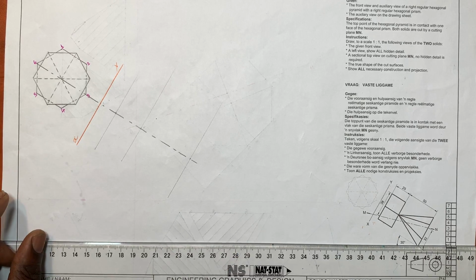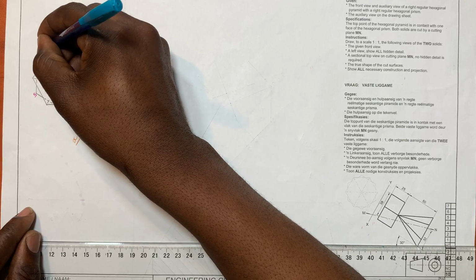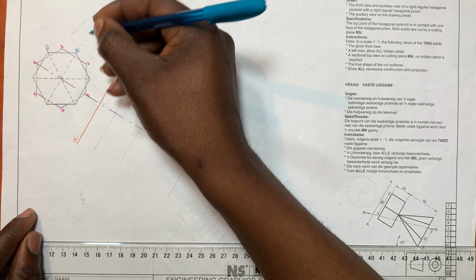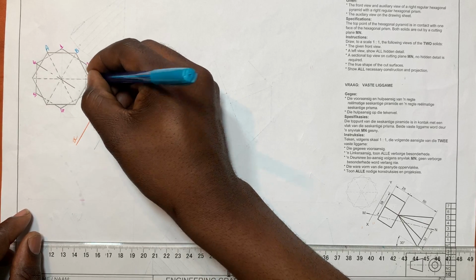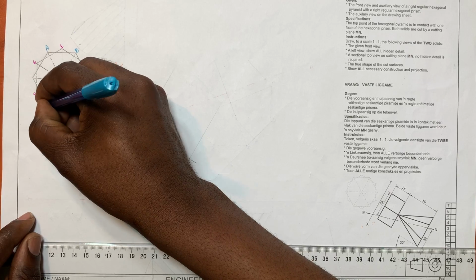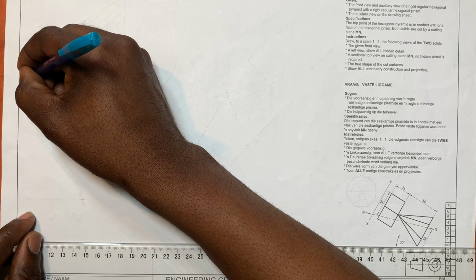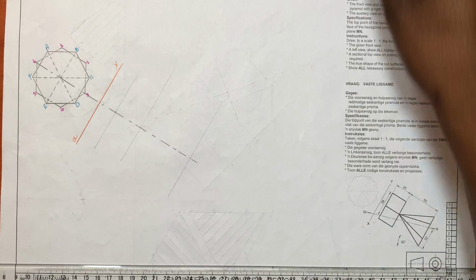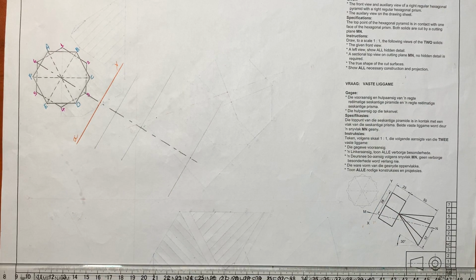On the second one, let it be A, B and C and D and E and F. You understand?